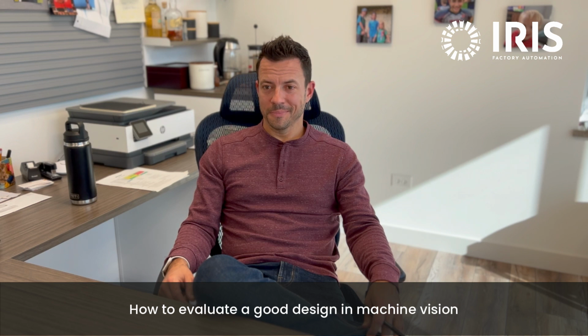Make sure you're understanding where all the pricing is coming from, what are some things that are maybe artificially driving the price, and then have a healthy negotiation and settle into something that both parties can be happy with and move forward with. Evaluating a good design in machine vision.